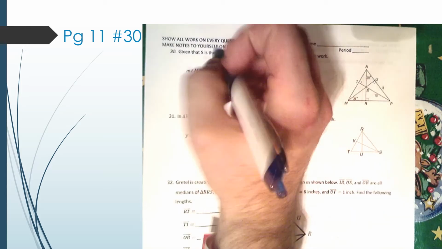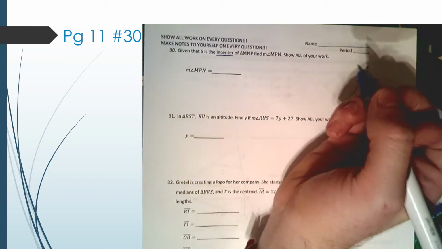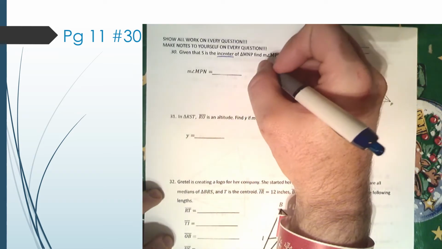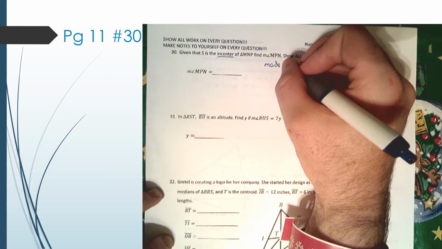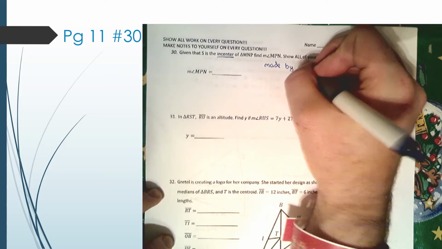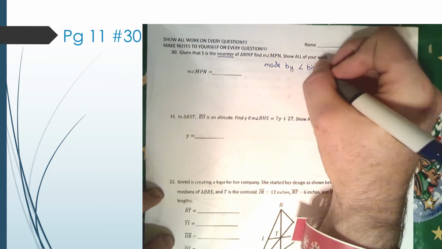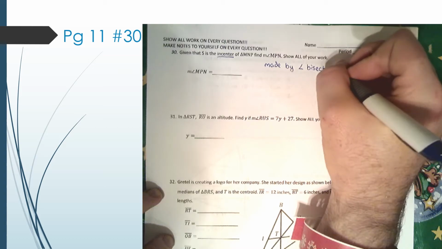All right, so now we're on page 11, number 30. It says, given that S is the incenter of the triangle MNP, find the measure of angle MPN. Show all your work. So the key word in here is incenter. And with incenter, there's a couple things we know. One is that it's made or created by angle bisectors. That is one thing we know.